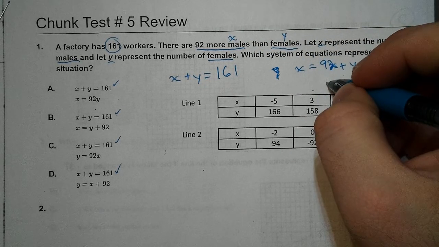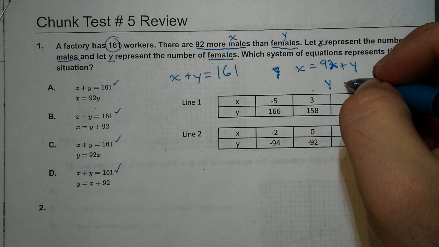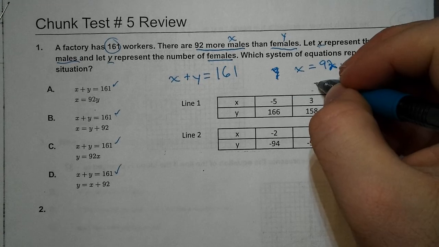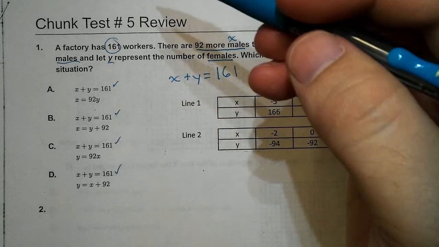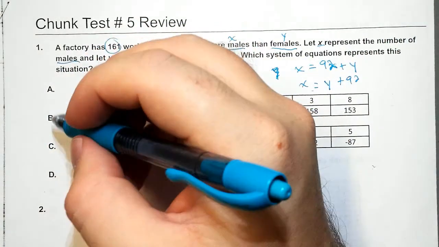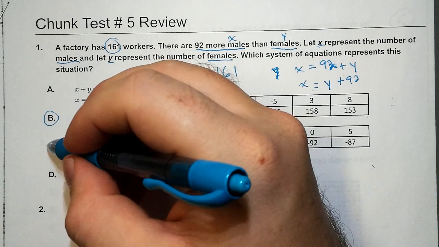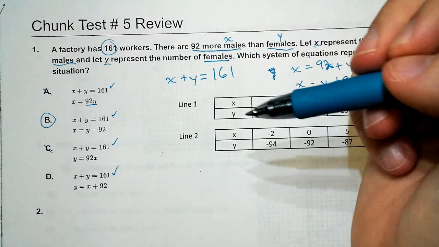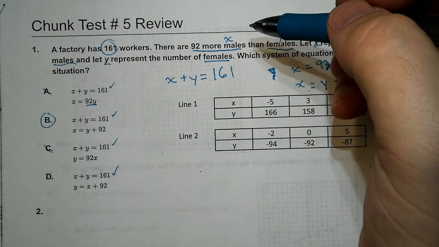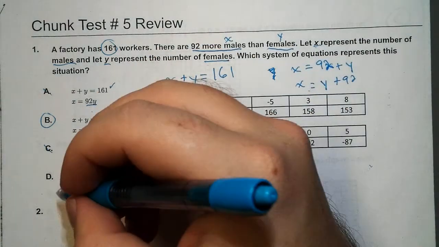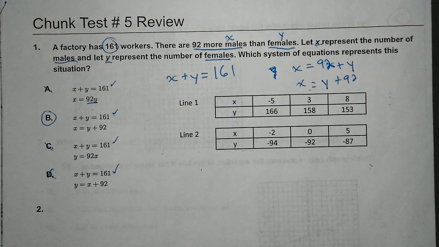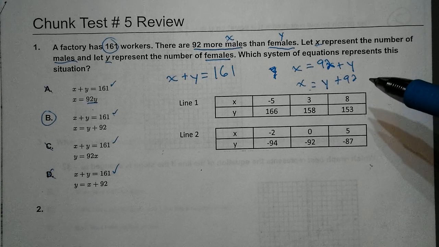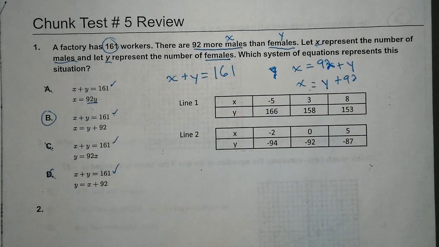So the females, which is Y, plus 92 should equal the X. Yep, we got it. So Y plus 92, that's going to be B. It can't be C or A because that's multiply. We're just looking at B and D. Since the males is more, you've got to take the females and add it. Don't add 92 to the males. That's why D is wrong. Sorry if that explanation confused you initially, but this is the other equation, matches up with B.